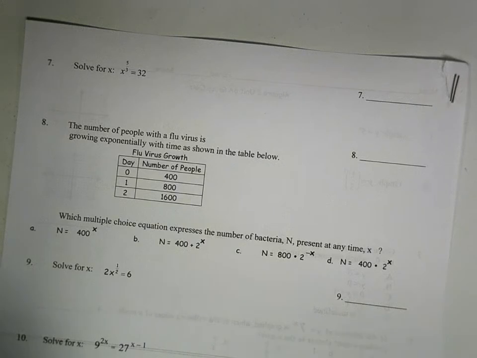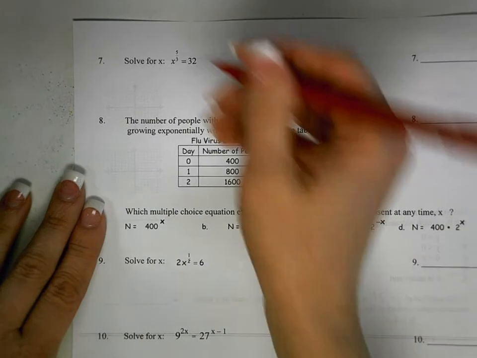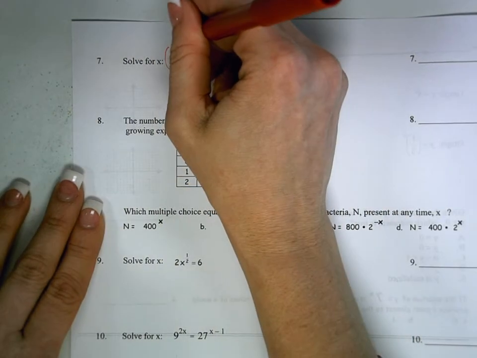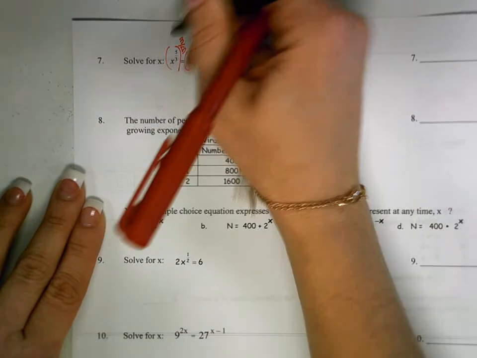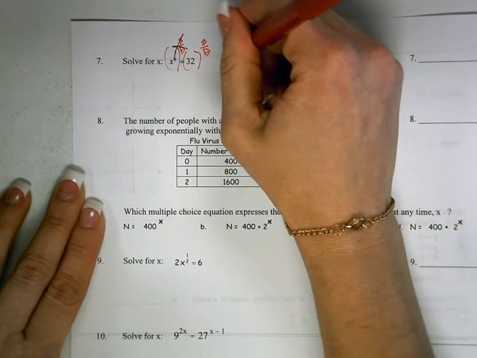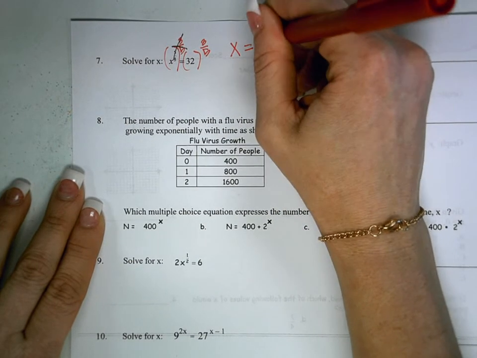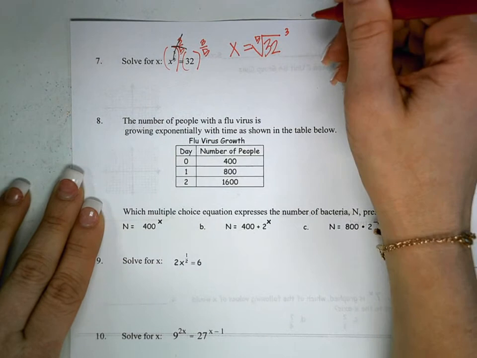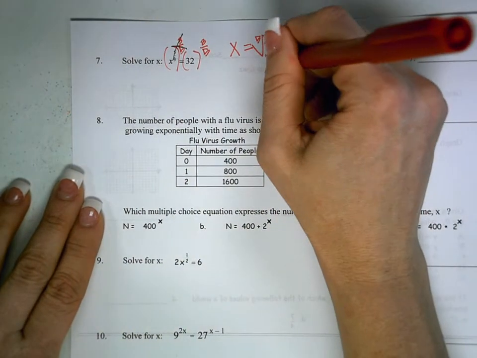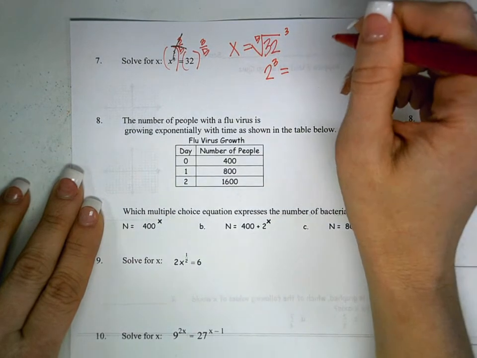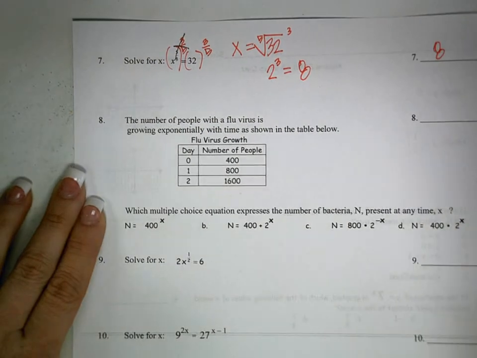Number 7, solve for x. This is the stuff that we just did. If we do that, you need to take this to the reciprocal power, so to the 3/5 power. These reduce each other away. So we get x by itself equals, if I rewrite this in radical form, the 5th root of 32, cubed. If you know your powers, then you should know that the 5th root of 32 is 2, and 2 cubed, 2 times 2 times 2, is 8. Not 2 times 3, but 2 cubed gives you 8.